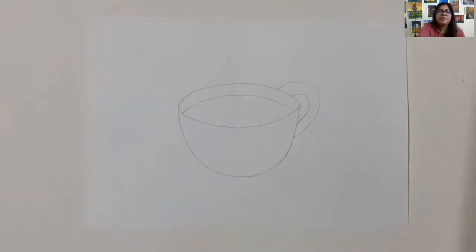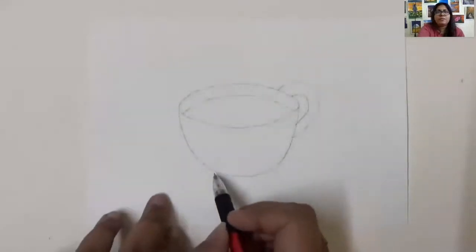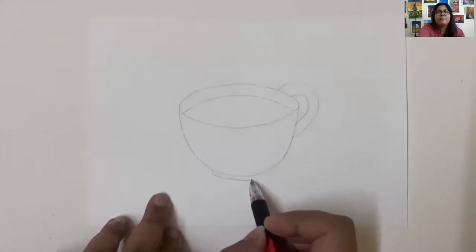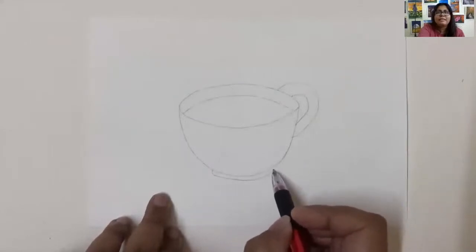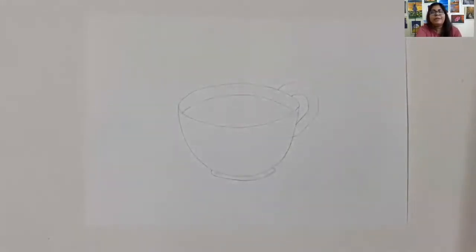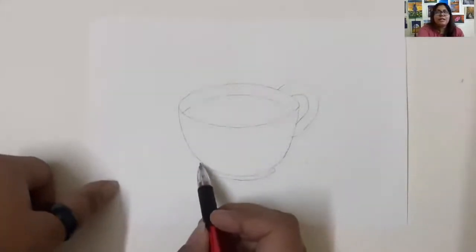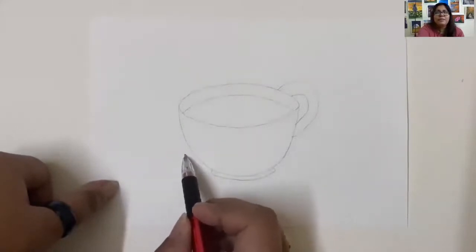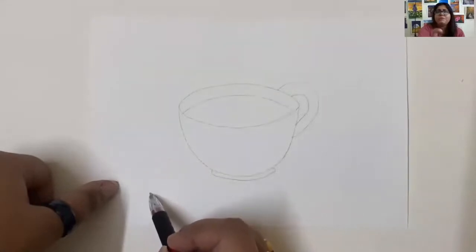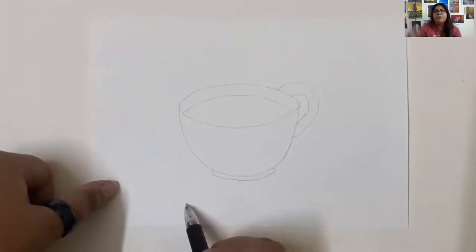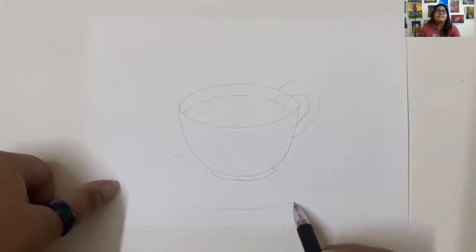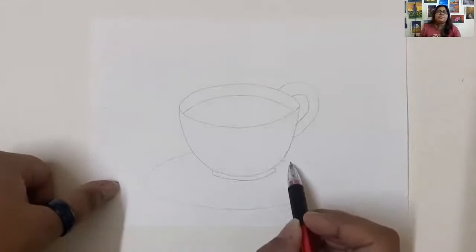Now next, we will be drawing the saucer. Just see. First, I will draw the lower portion of the cup, the stand for the cup like this. All right. Just draw a stand for the cup and then starting from here, this is just similar to the very first shape that you drew. Remember that oval shape that you drew? It's very similar, just that it is larger now. It is larger in size than the cup also.